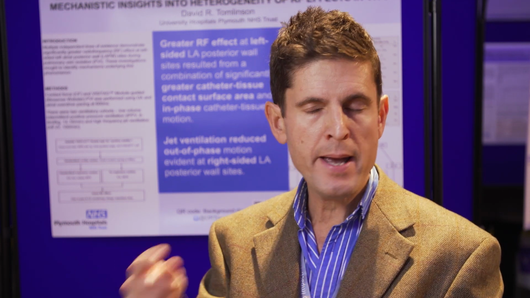So other people have shown that there is a greater ablation effect on the left side of the left atrial posterior wall. There's independent lines of evidence, some CMR-based evidence, and some, similar to this, annotation-based evidence showing that there's a greater ablation effect on the left side of the left atrial posterior wall.